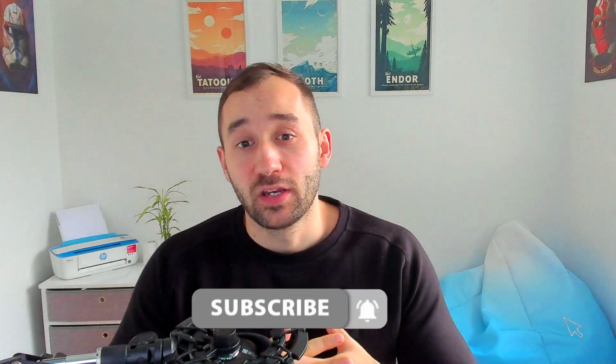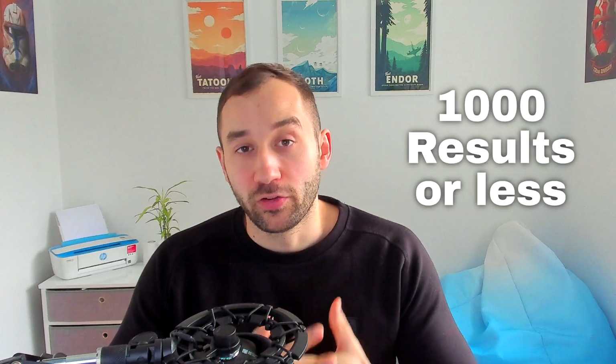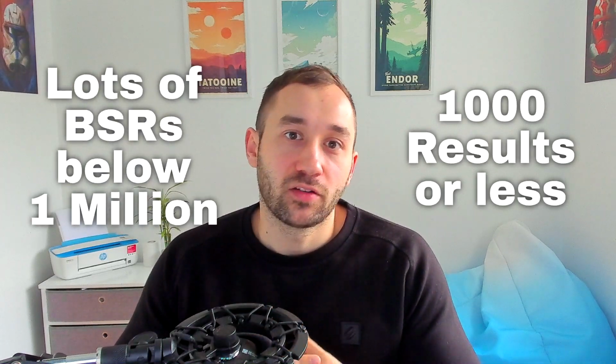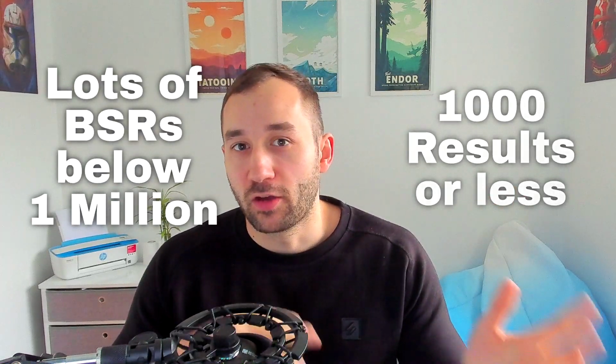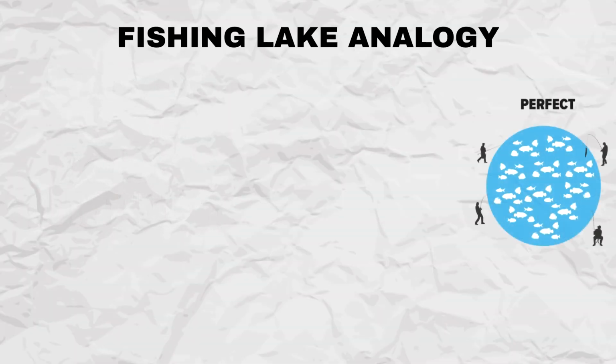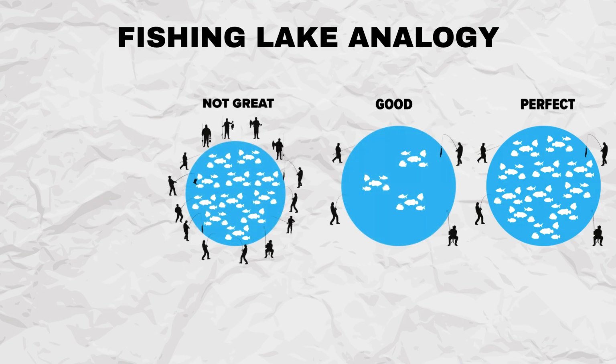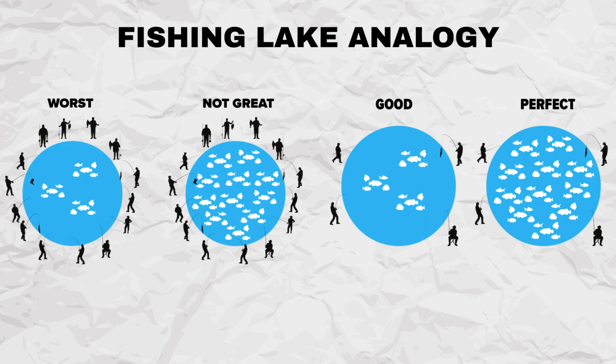So essentially, this would be a niche with less than 1,000 search results and lots of shirts selling with decent BSRs, meaning sort of between 100,000 and 1 million, I would say, are good BSRs. So in this case, obviously there's not many fishers, there's low competition, not many search results, but there's a lot of customers, so the potential is really high to easily get sales here.